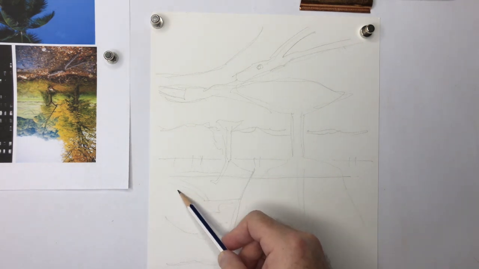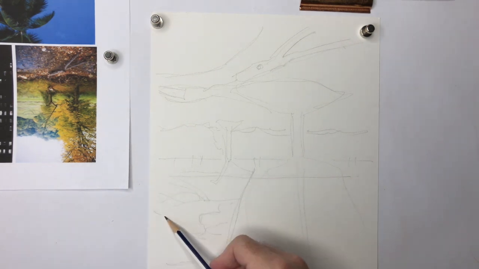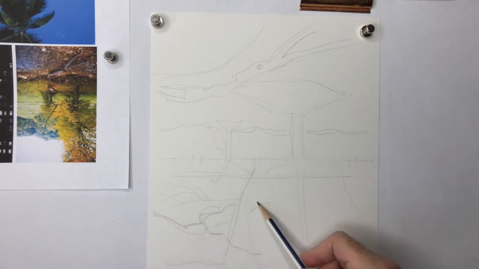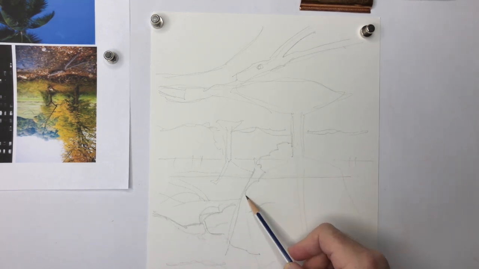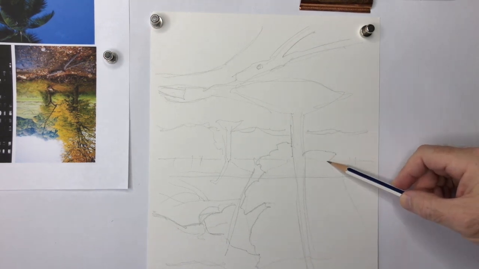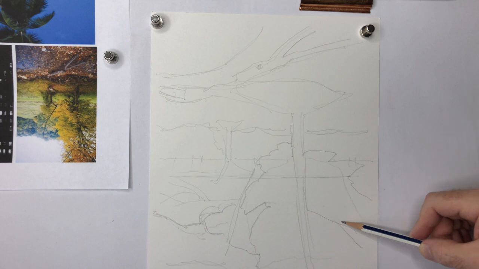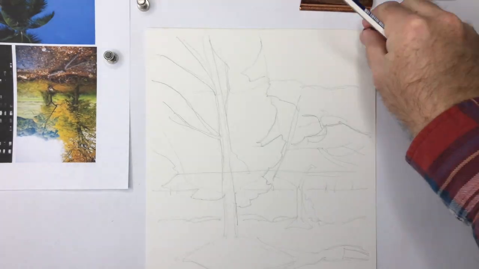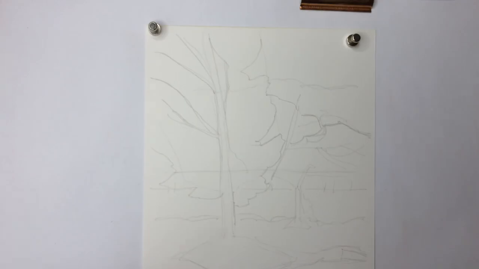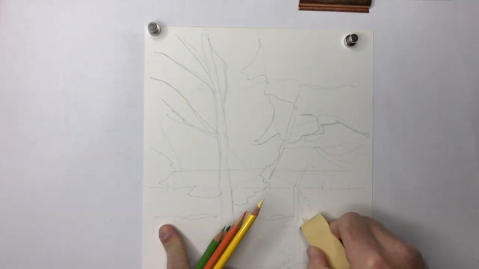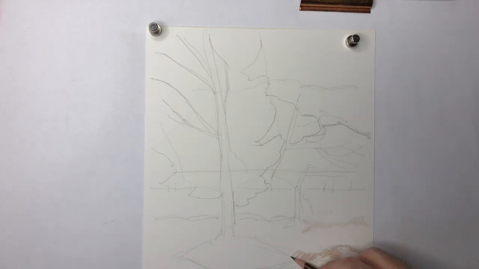See, all I'm doing is arranging all the shapes the way that they are in the photograph. I'm not trying to draw trees or hills or sticks or stumps. I'm trying to draw just shapes. And I'm trying to get them to be placed in the picture where I want them to be. Looks a little messy, huh? Don't worry. It'll all work itself out.